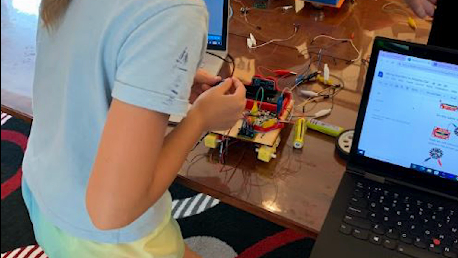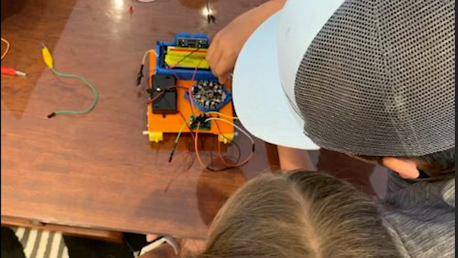However, the way that the coding works is a bit different. It's actually written out. There might be block coding, but I think more of it is written out code, like maybe Python, Java, things like that. I'm not sure the language that Arduino uses. It might have its own.